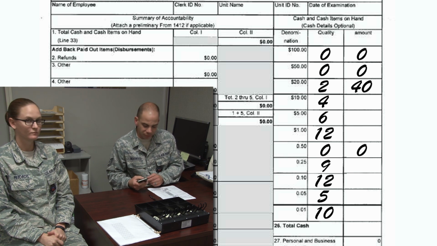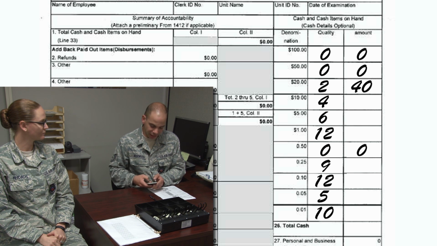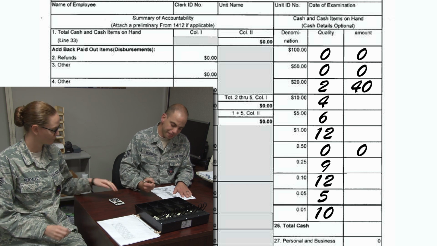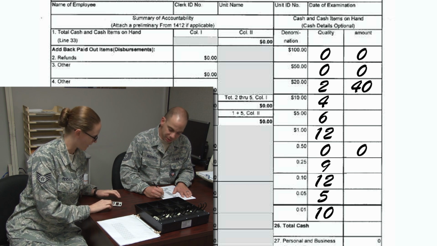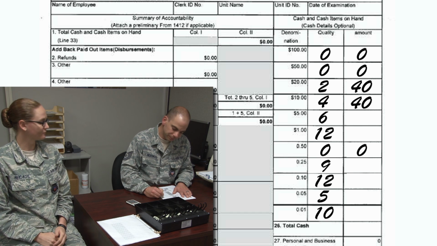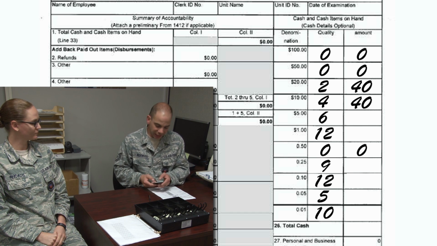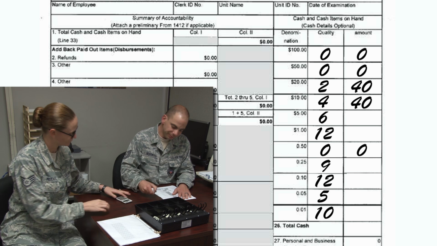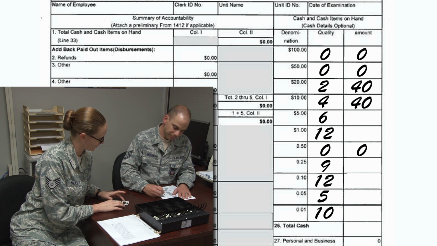Our next denomination was $10 bills. 10 times 4 equals 40. I'll annotate 40 as soon as she concurs. I concur. $5 bills. We counted 6. 5 times 6 equals 30. I concur.